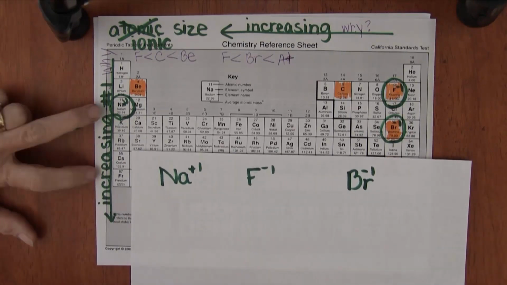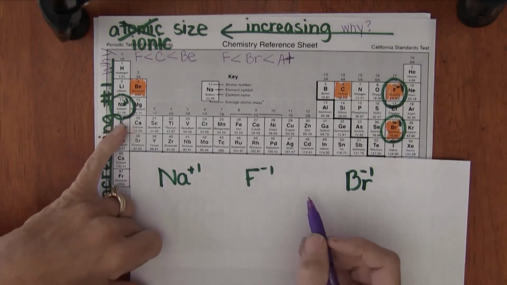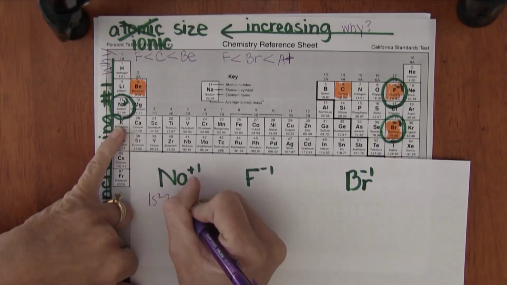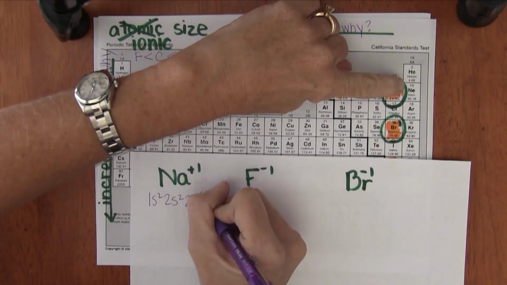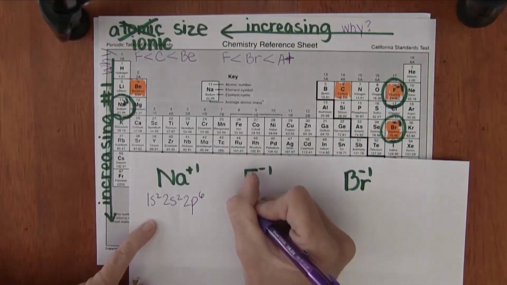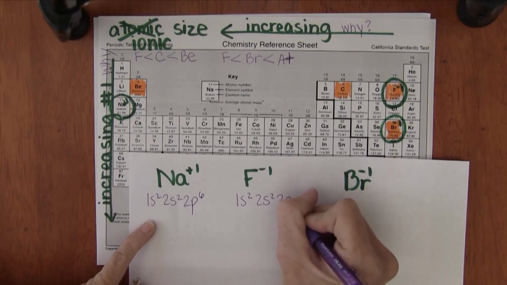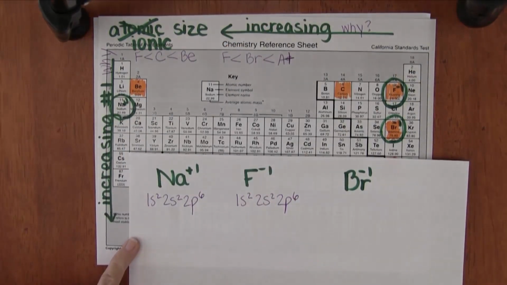Well, the most important thing in size is energy levels. So I look, who's at the bottom? So let's look. Sodium is going to be 1s2, 2s2, 2p6, and then he's going to lose that electron, so it'll actually end with 2p6. Fluorine is going to do 1s2, 2s2, 2p5, but he's going to pick up an electron to become 2p6.